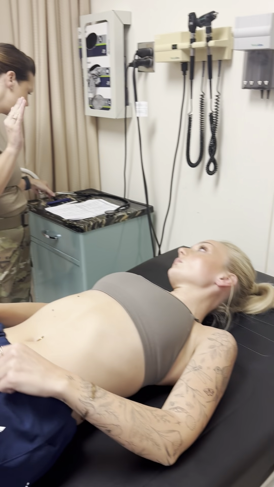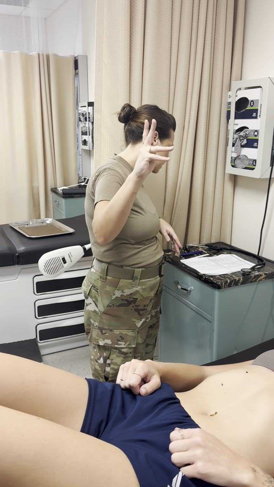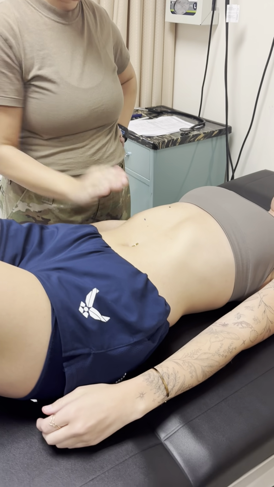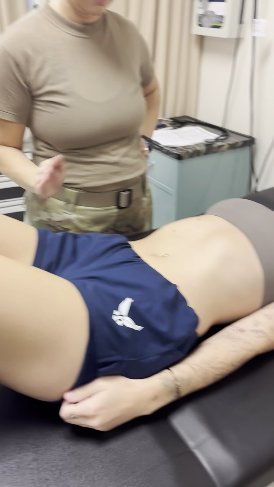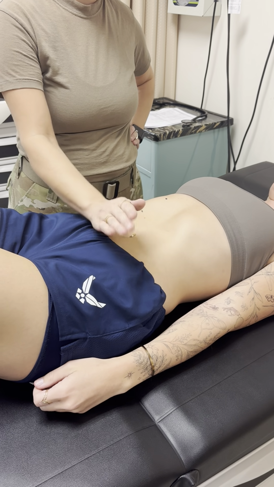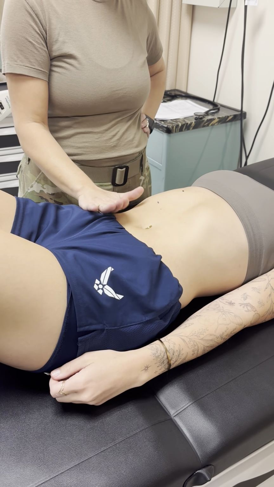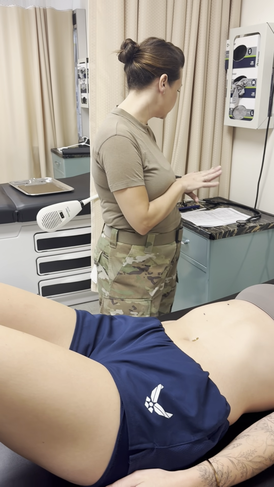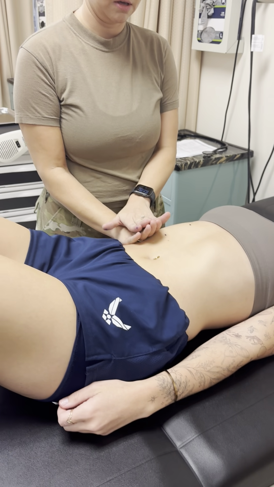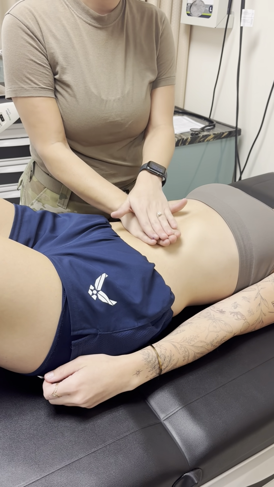So now we move to palpation. Again, four quadrants, one hand, light palpation. Sorry, move that. So just going. Okay, and then no tenderness, guarding, or rigidity with light palpation. Okay, and then deep palpation.